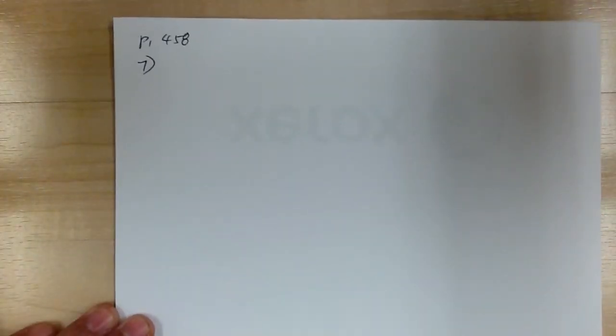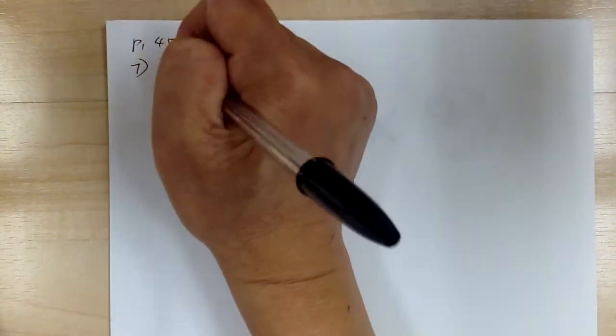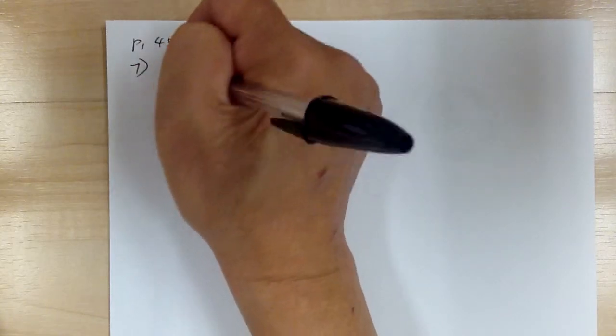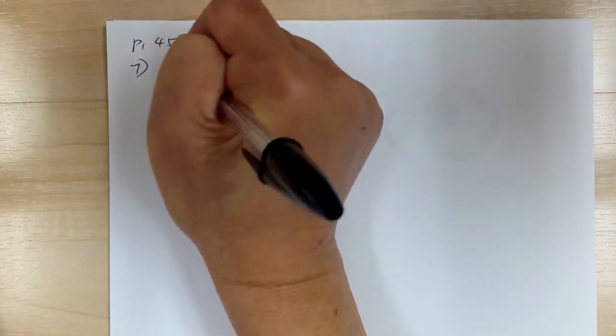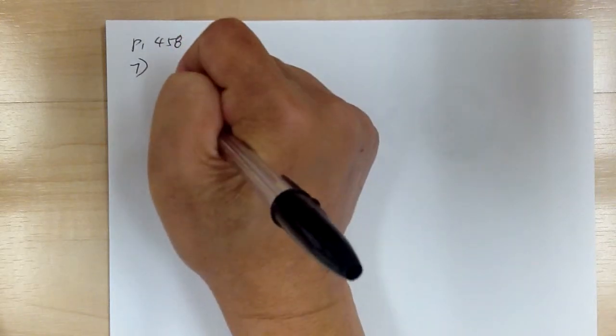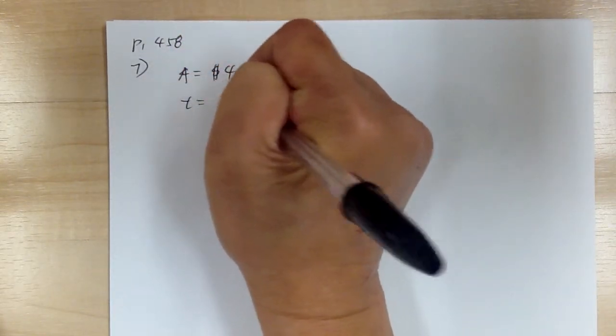Okay, so this is the investment problem. It paid $4, so that's the end amount. So A is $4 up to 5 years. So T equal to 5 years.